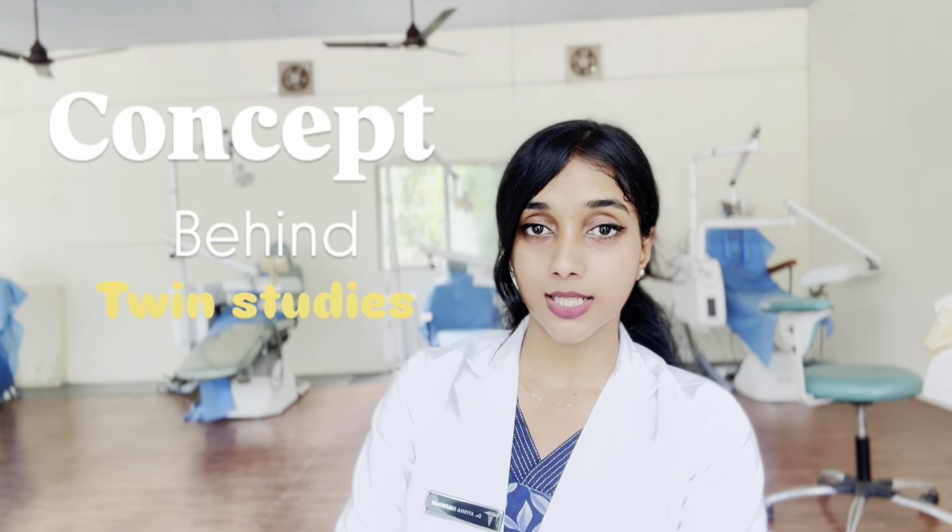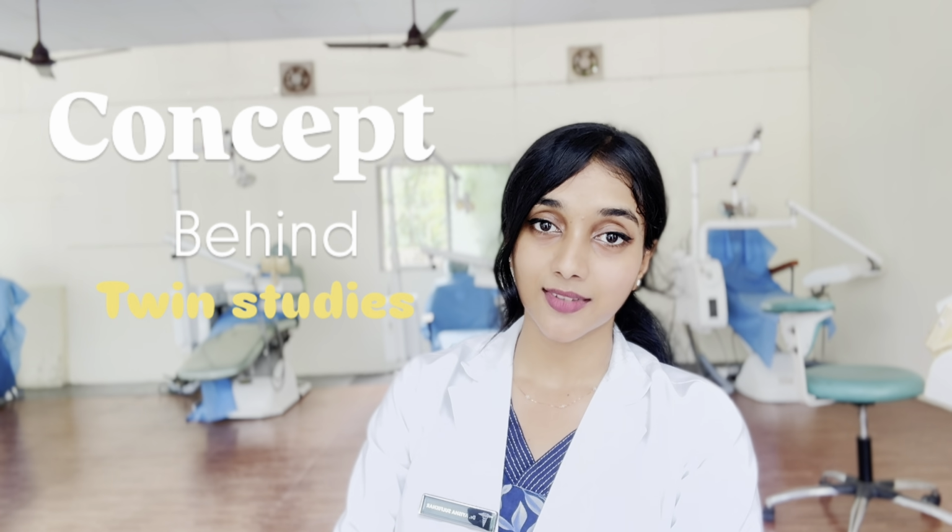So what is the concept behind twin studies? Twin studies give us the disease occurrence involving the twins. They estimate heritability, that is, if genetic factors are the causative factor, it will be involved in both twins. Twins who share similar characters are said to be concordant, and those who share dissimilar traits are said to be discordant.